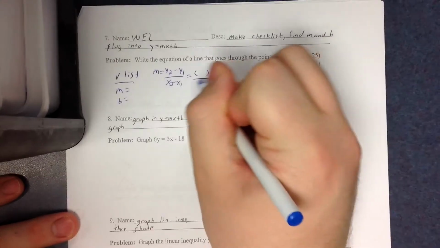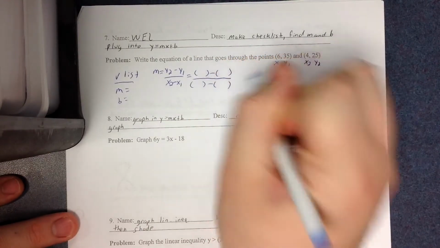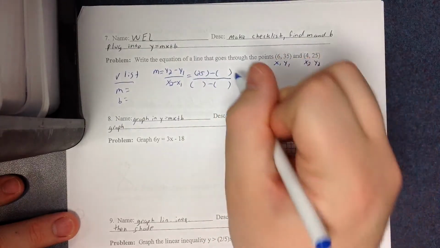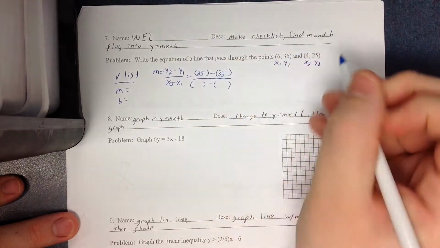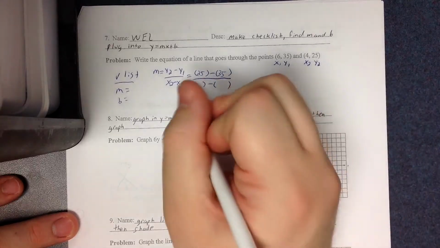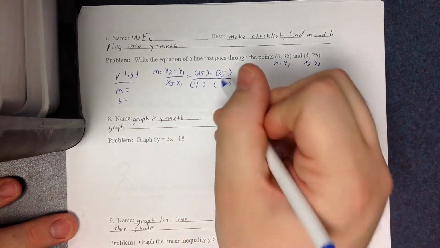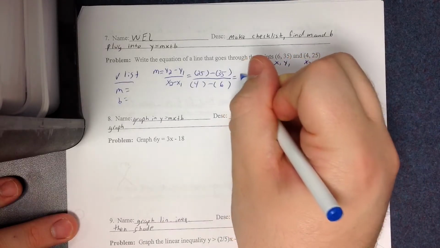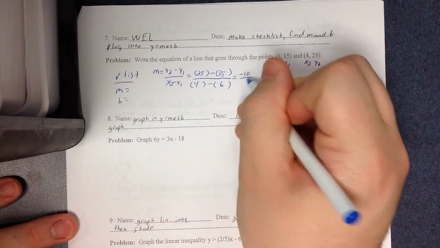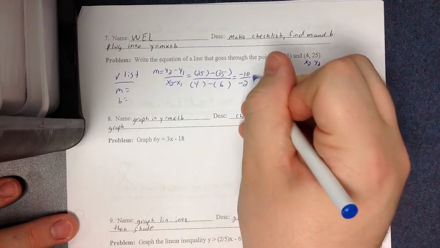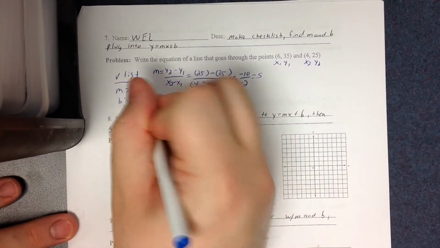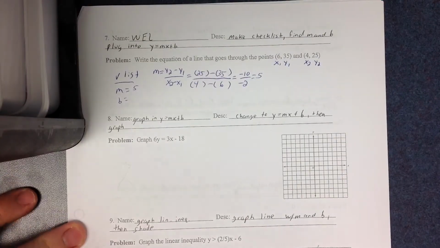So when I substitute those, y2 is 25 minus y1 is 35 over x2 is 4 minus x1 is 6. So 25 minus 35 is negative 10. 4 minus 6 is negative 2. And if I take negative 10 divided by negative 2, I get positive 5. So that's what I'm going to use as my slope.